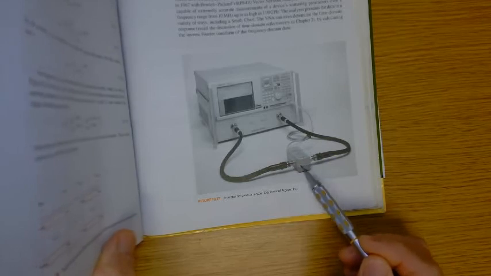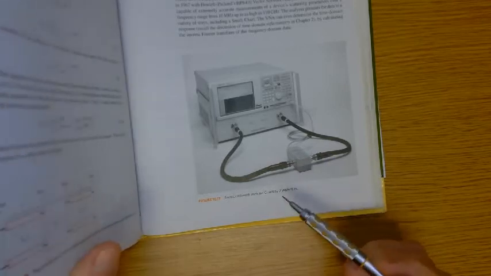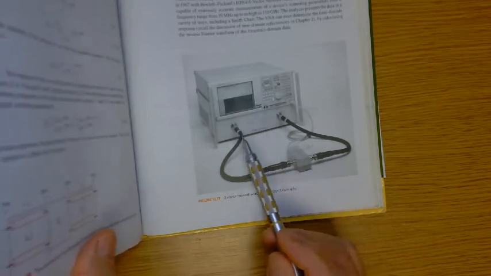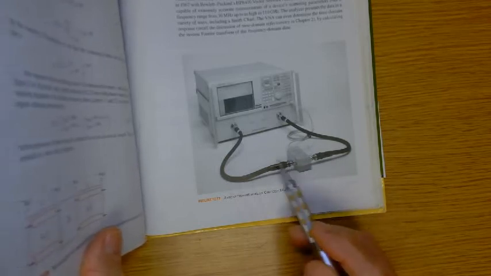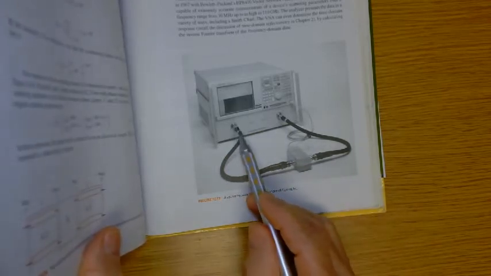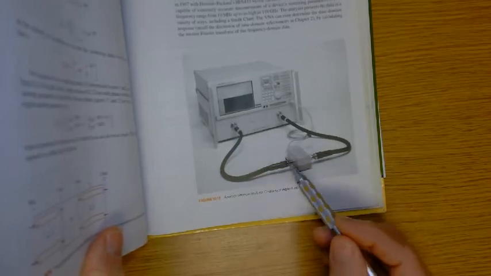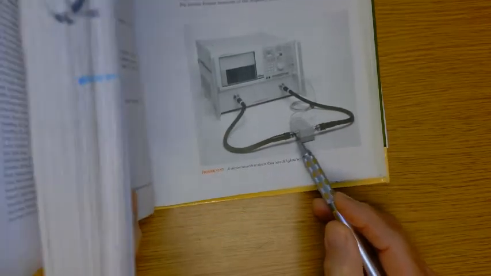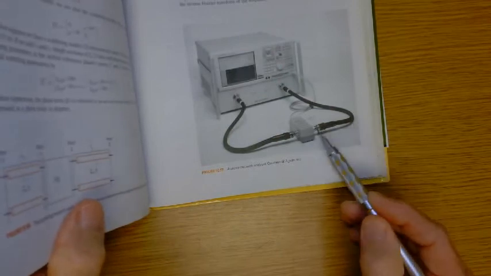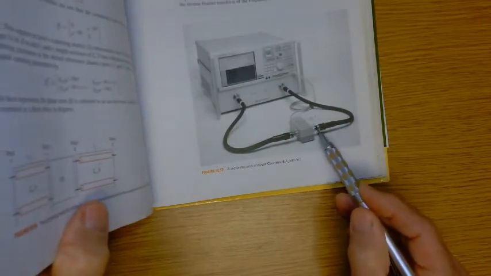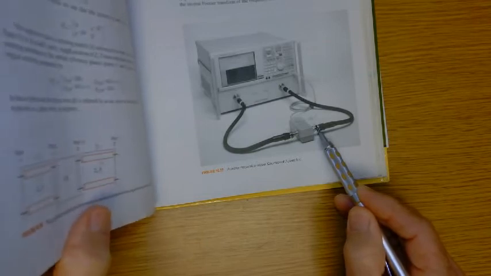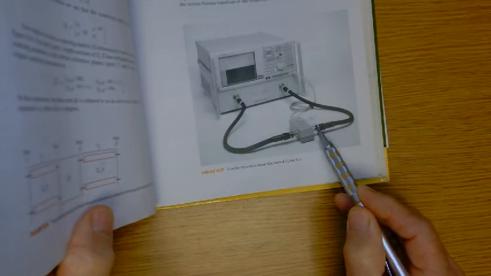So what does the network analyzer do? It measures the reflection coefficient. You want it to measure the reflection coefficient right here and transmission coefficient at this port, looking into the device under test, and the reflection coefficient and transmission coefficient at this port, looking into the other side of the device under test. It's going to measure that at this port, so you have to take into account these cable lengths.